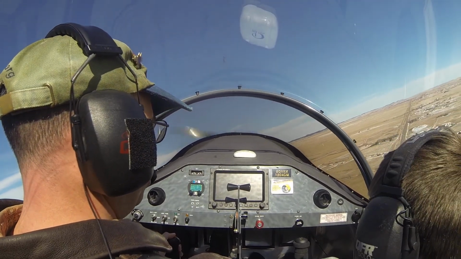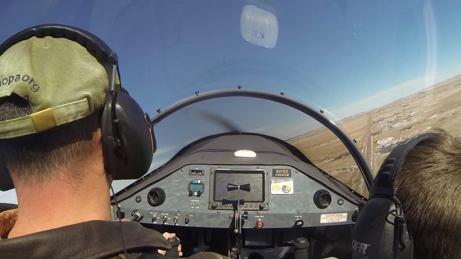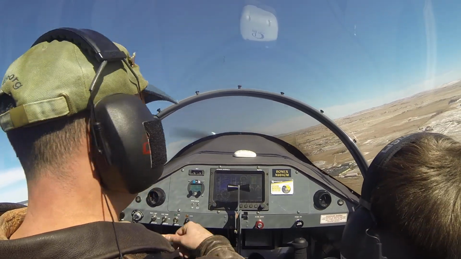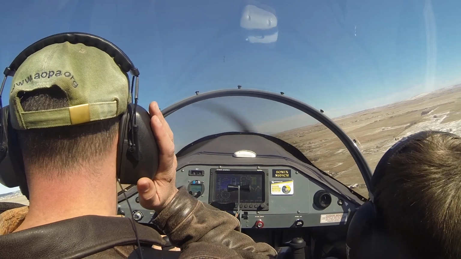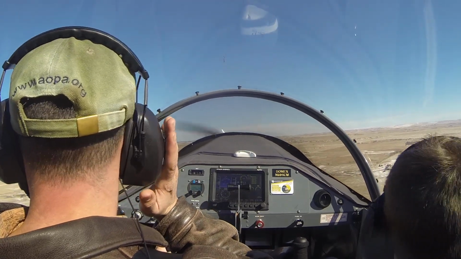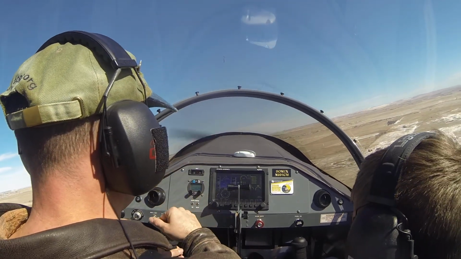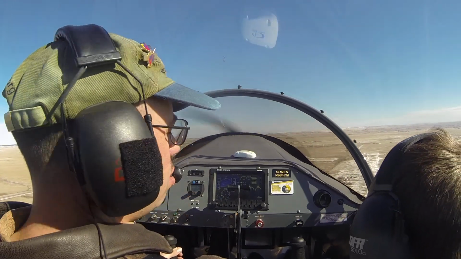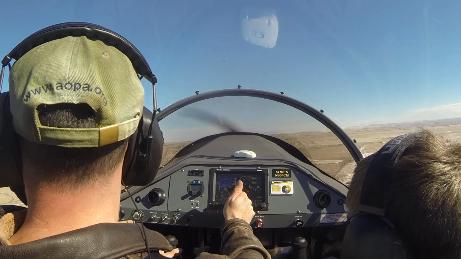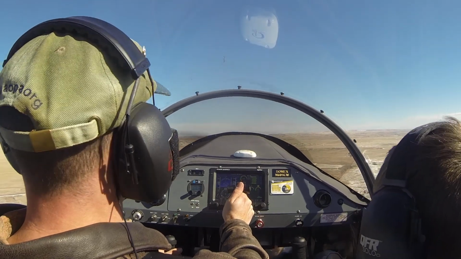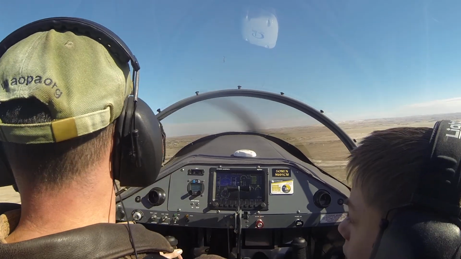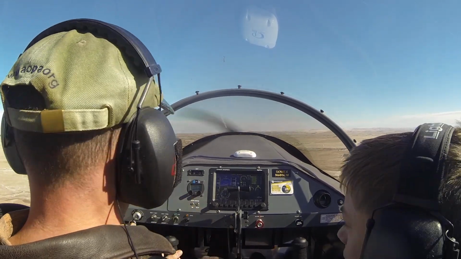Meadow Lake traffic, Sonic 604 Charlie Mike, departing the pattern to the east, Meadow Lake. Meadow Lake traffic, Rally 70 is about 4 miles to the northeast, descending through 8,000, 7,000. He's probably following this road into Meadow Lake, so we'll just kind of stay out of the way. We'll be watching for him. He said he was at 8,000.